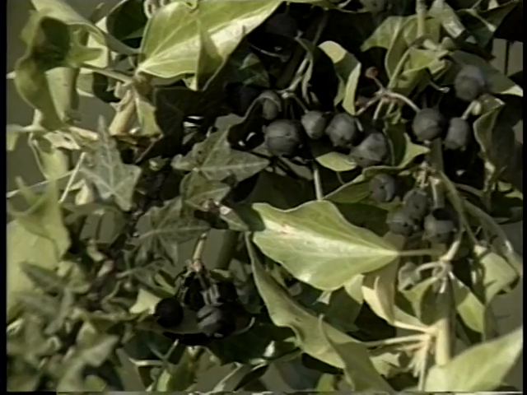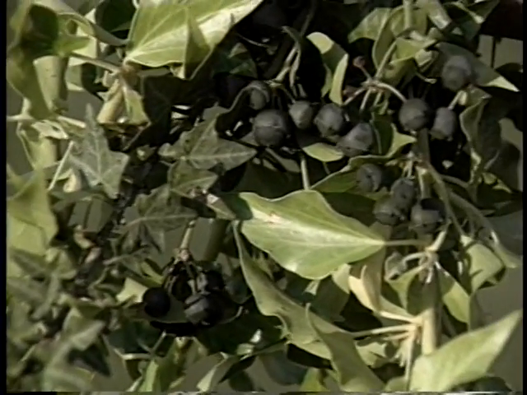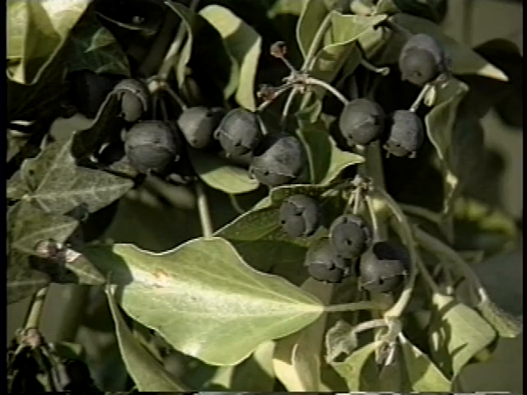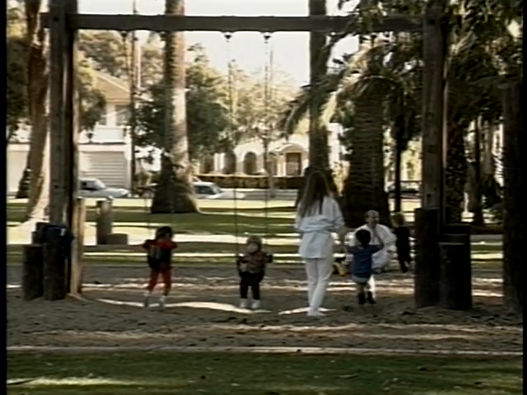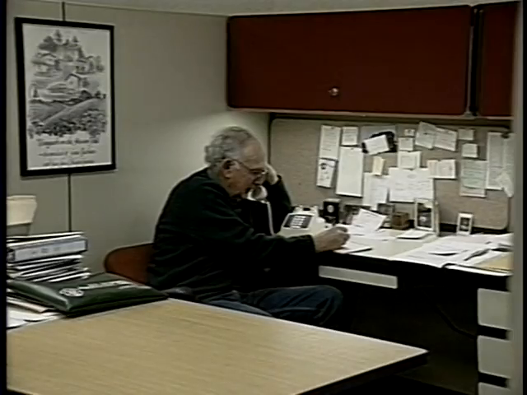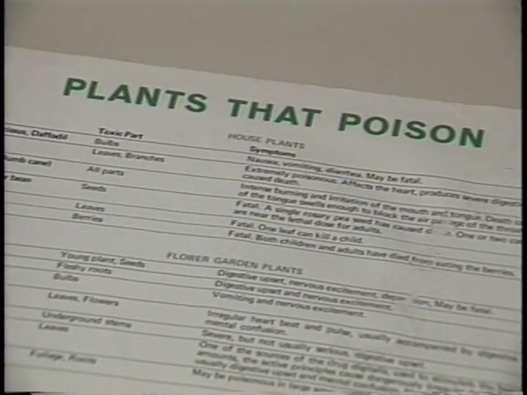Along with function and location within a landscape, we also need to consider safety when selecting plants. Some plants or parts of certain plants are poisonous. These English ivy berries are toxic if eaten. We need to be especially aware of this when selecting plants for areas used by children. Nurseries and county home and farm advisors can provide you a thorough list of poisonous plants.